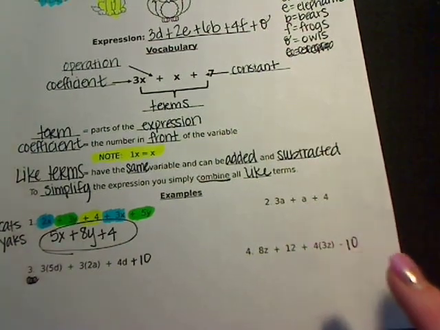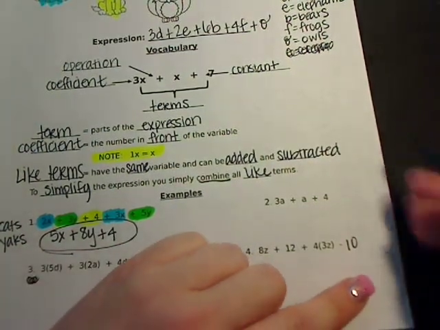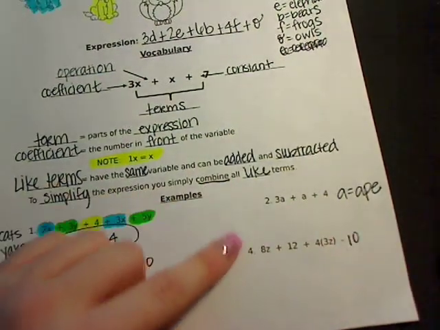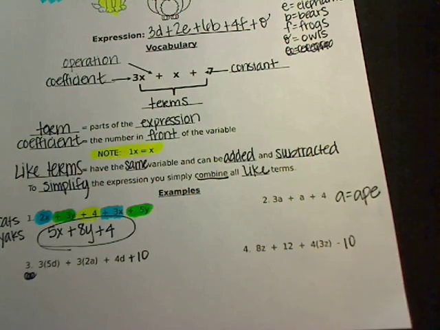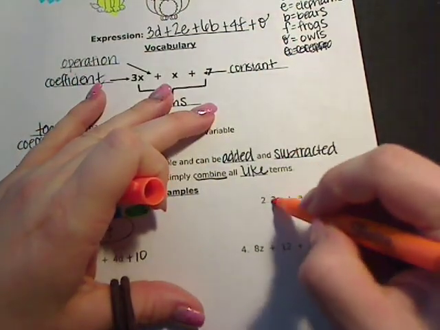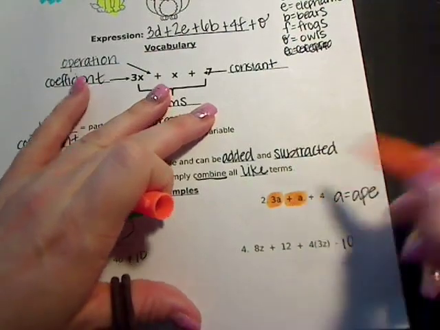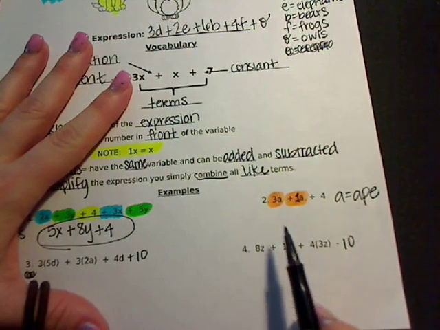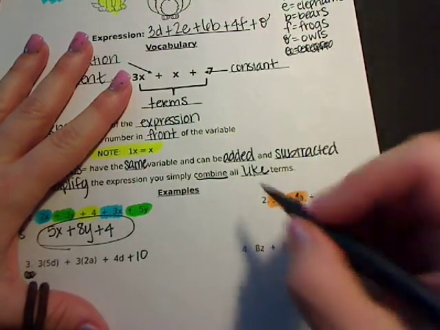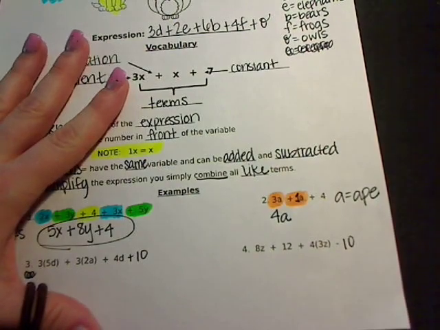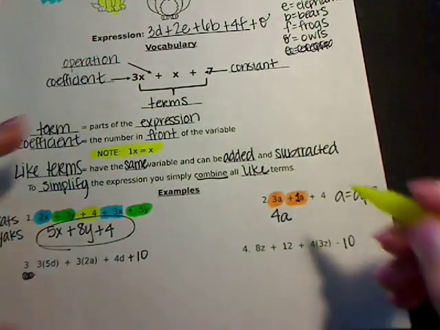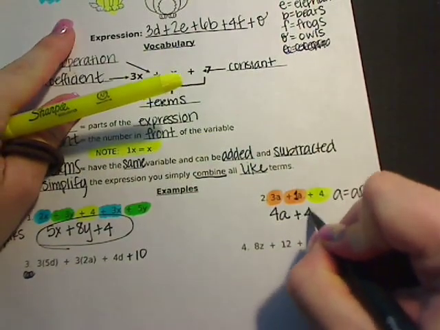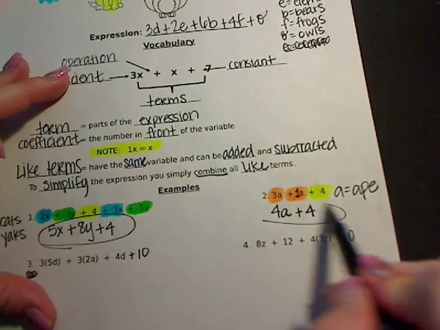Let's look at number 2. 3a plus a plus 4. Well, let's say a can stand for ape. So let's combine all our apes. I've got 3 apes plus another ape. So remember, there's an understood 1 in front of this. So 3 apes plus 1 ape is a total of 4 apes. And then all I have left is just the constant positive 4. So plus 4. That is my simplified expression.